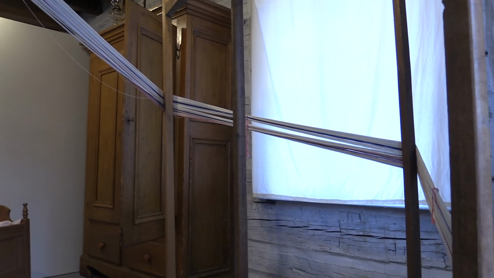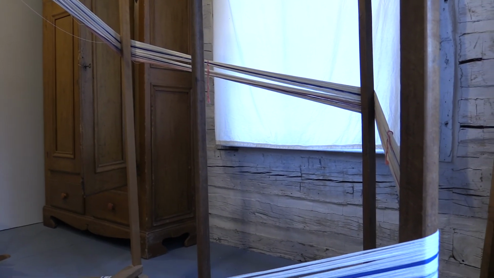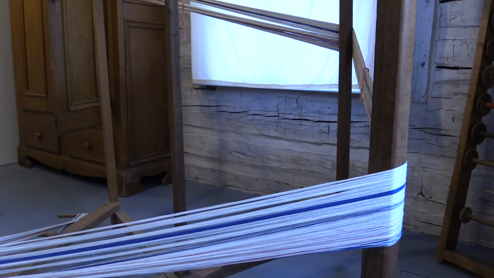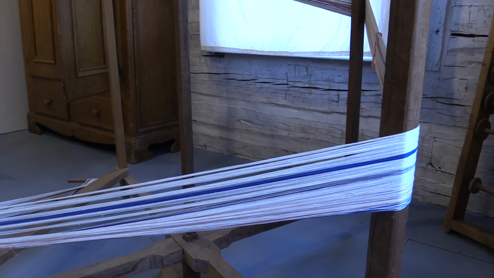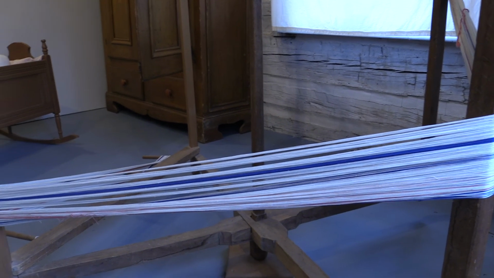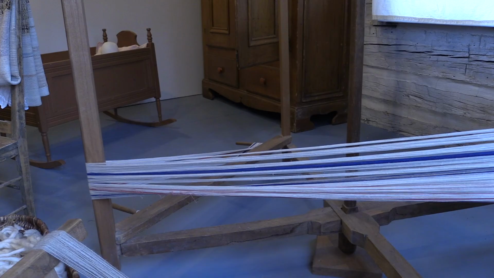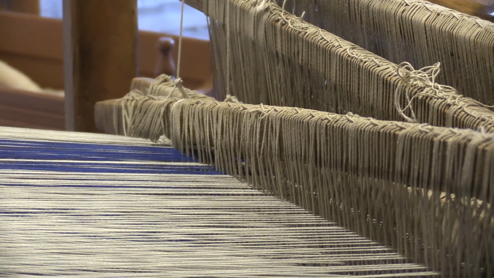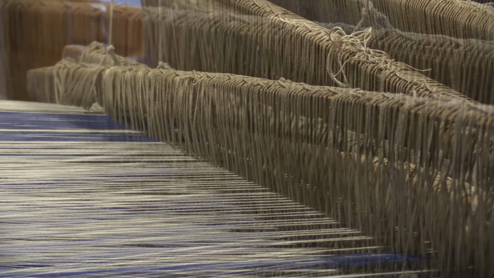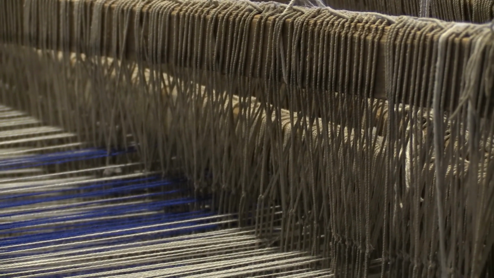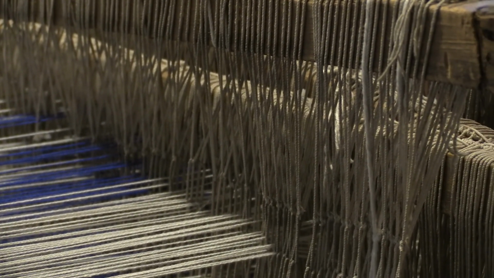After you had all your threads dyed, you could put them around the vertical warp, and that was used to measure all the threads before they would be placed in the loom. Just placing your threads in the loom could take up to 2 to 7 days, so that's before you can even start making the fabric.